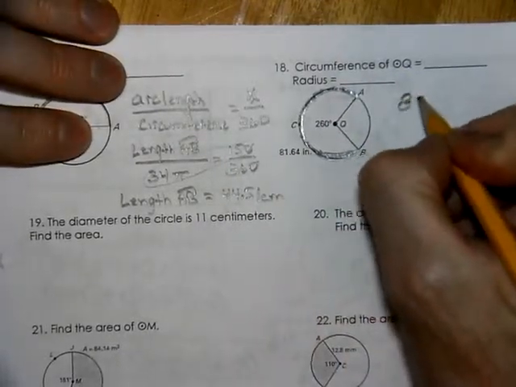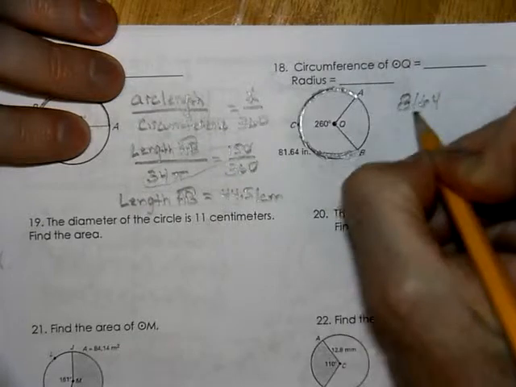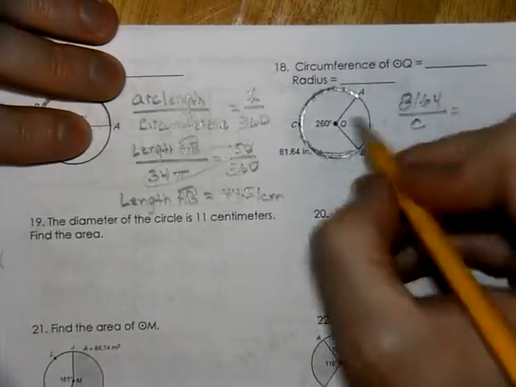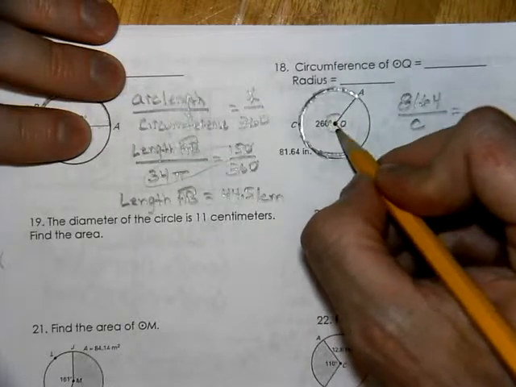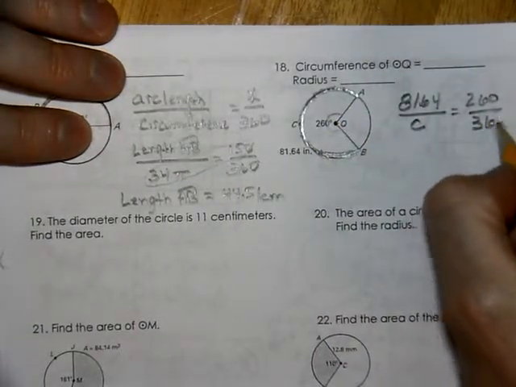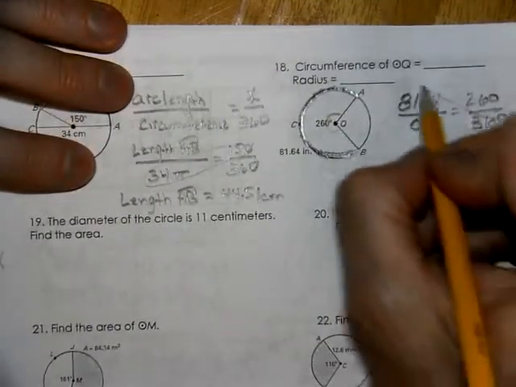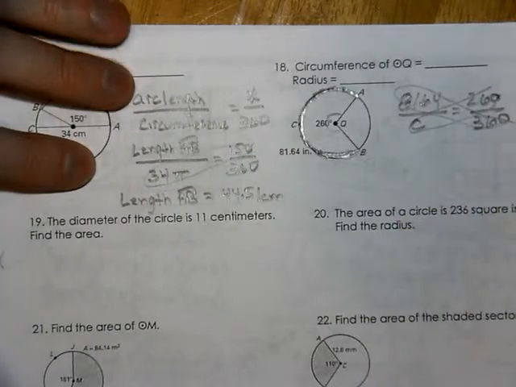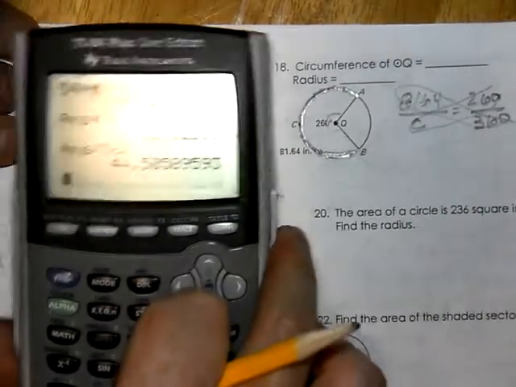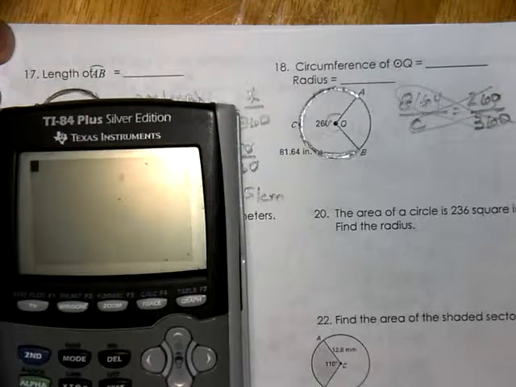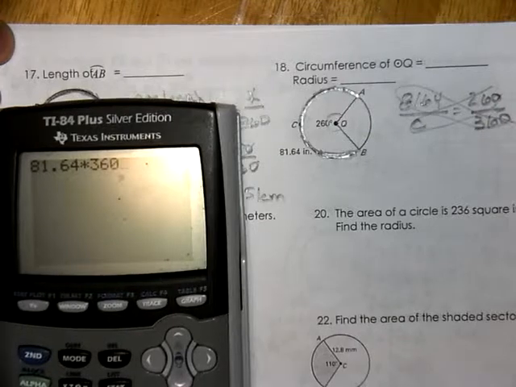So it's the arc length over the circumference, which equals the angle over 360. Here we'll have to cross multiply. We have to cross multiply this direction also. So we have 81.64 times 360.